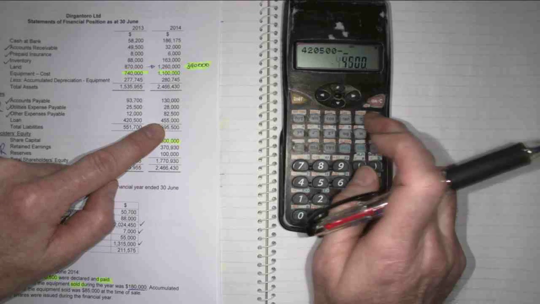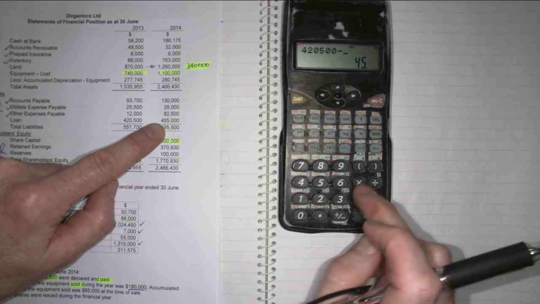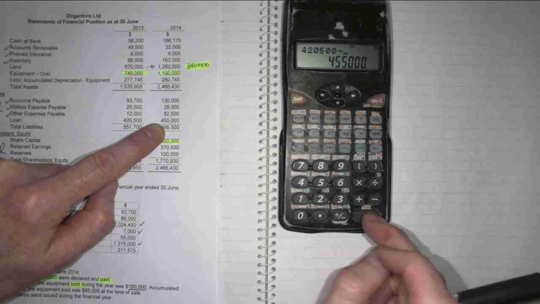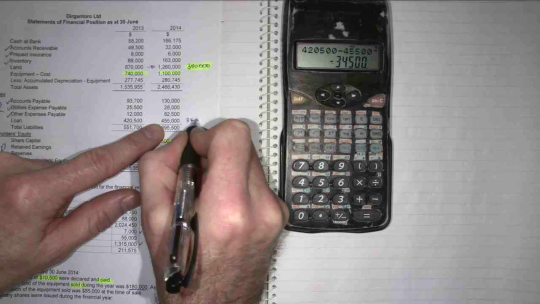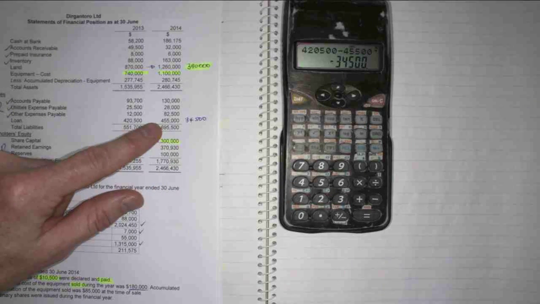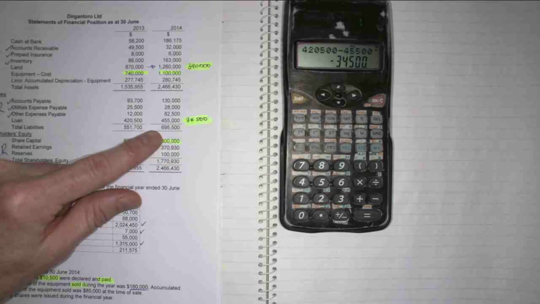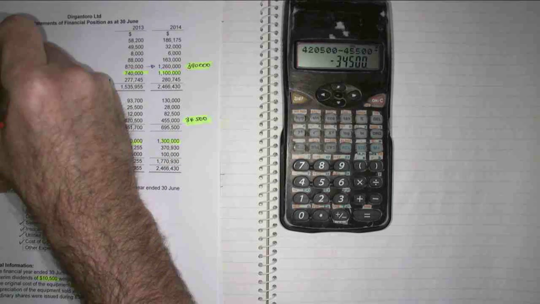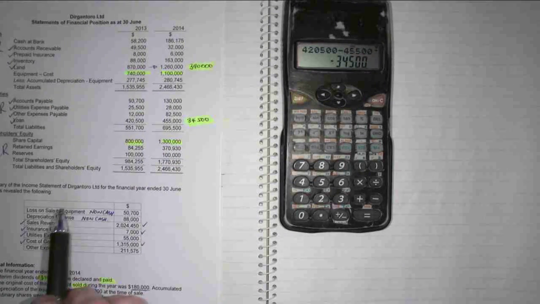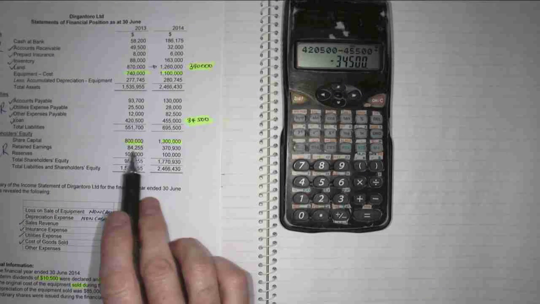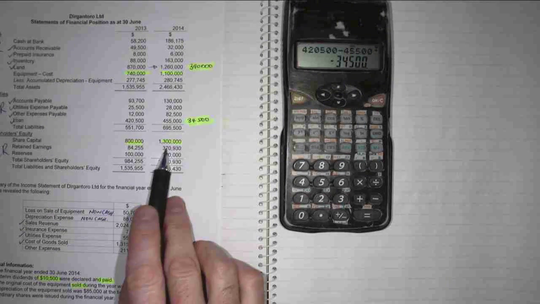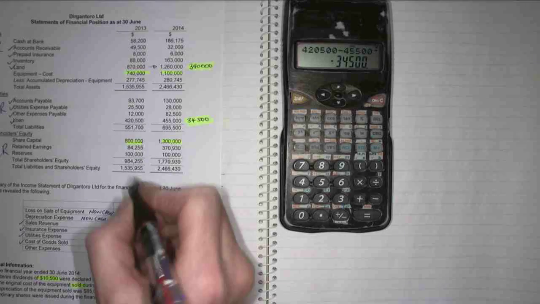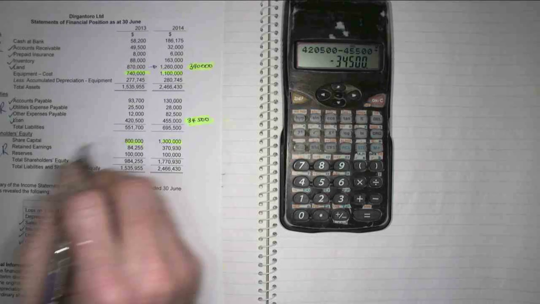Where's my clear? 45,500 equals 34,000, so I've got a change in my loan. So I can tick off that one, and I can tick off my loan. I can put my retained earnings changes down to my profit, plus my changes in dividends, and we could prove that if you wanted to.